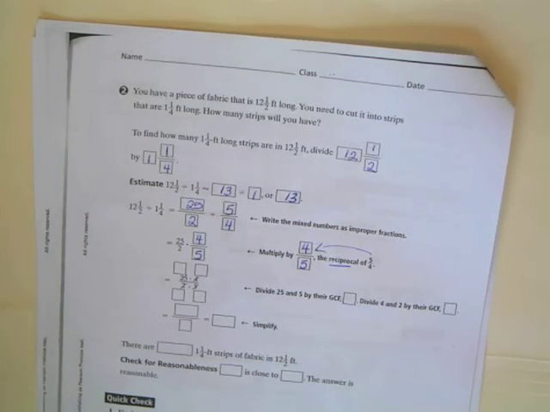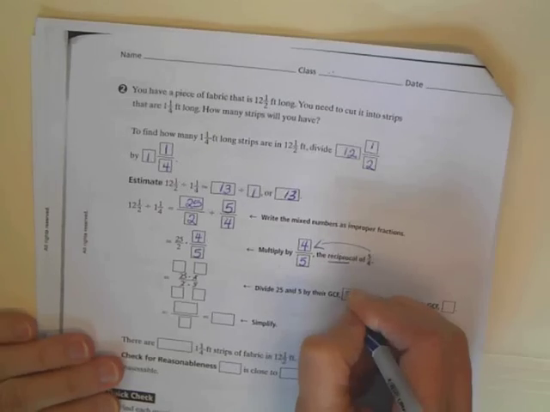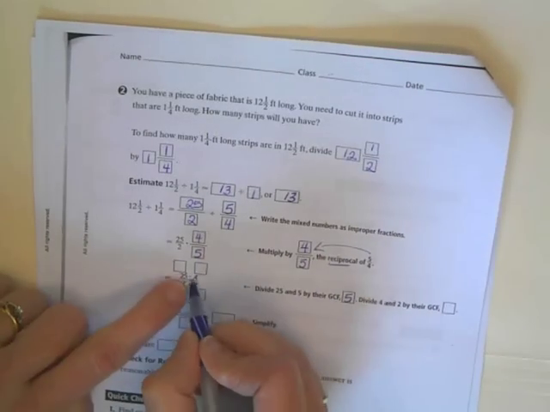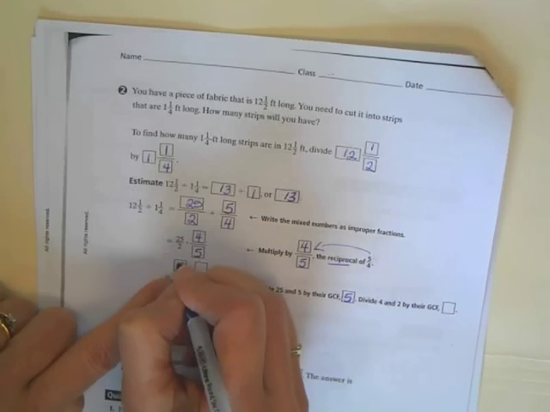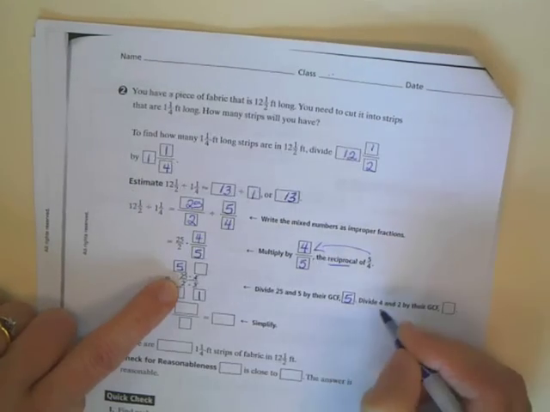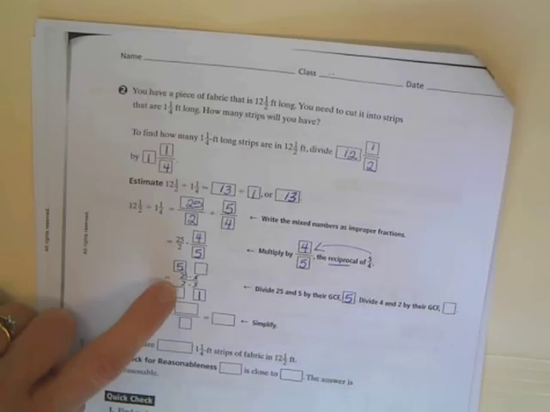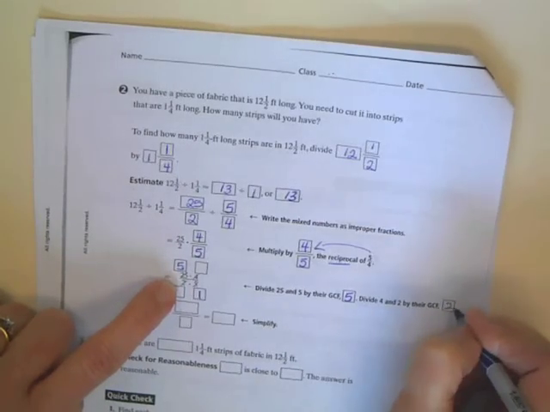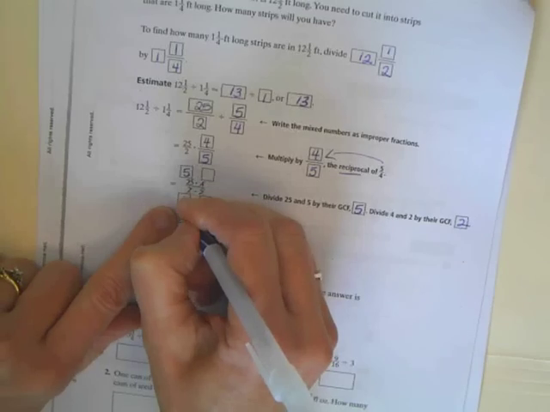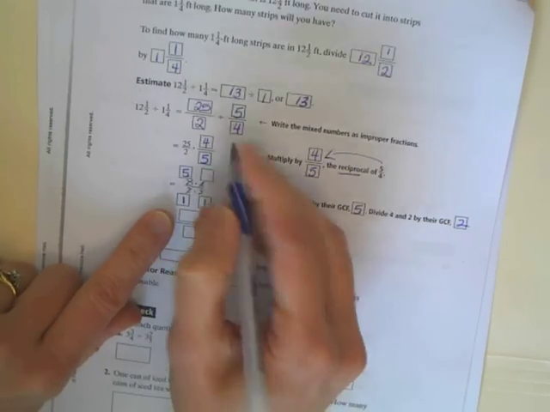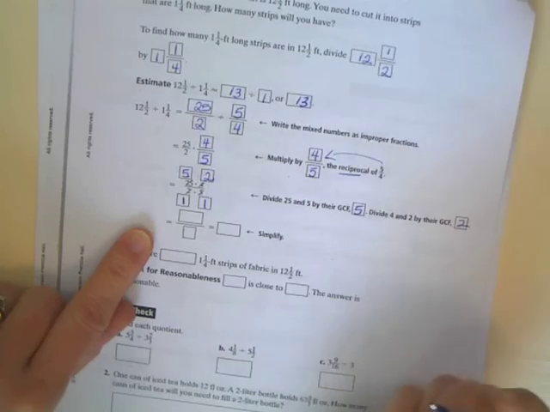Divide 5 and 25 by their greatest common factor of 5. So 5 divided by 5 is 1. 25 divided by 5 is 5. And divide 4 and 2 by their greatest common factor of 2. So here's a case where I can actually simplify twice before I even work out the problem. 2 goes into itself once, and 4 divided by 2 is 2.